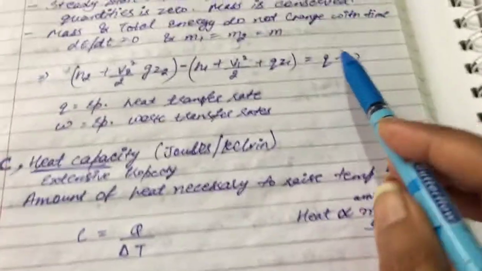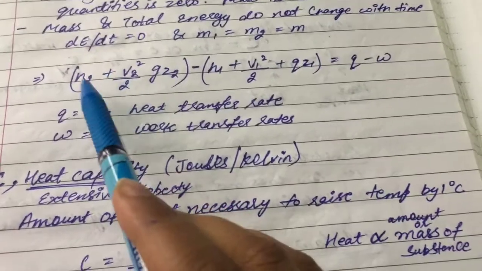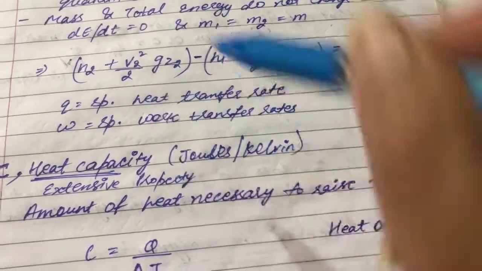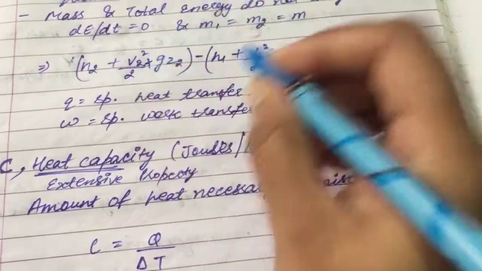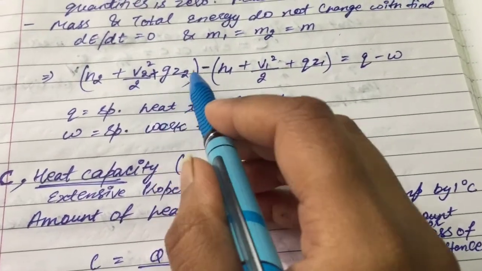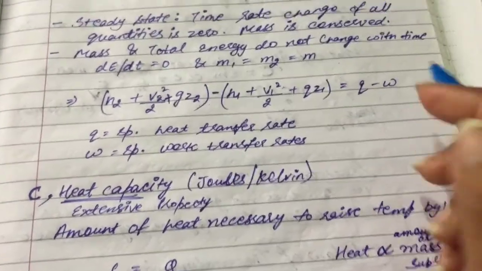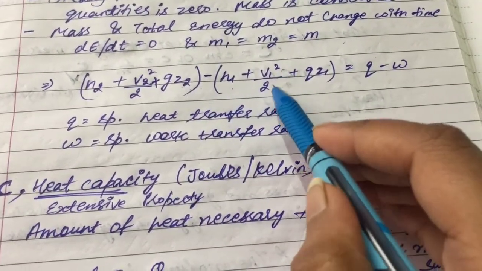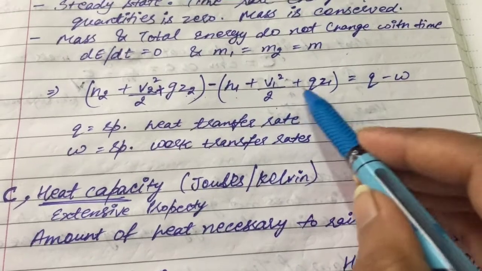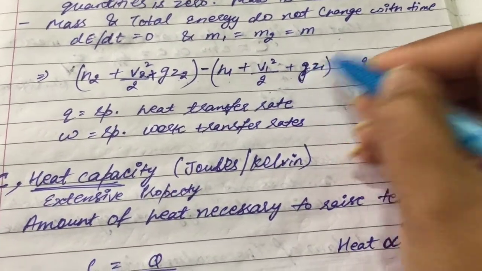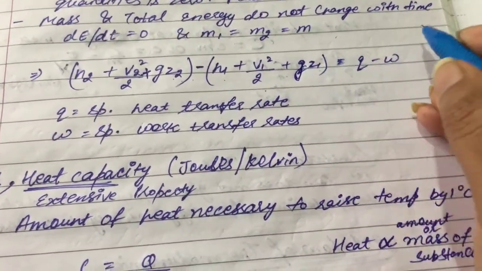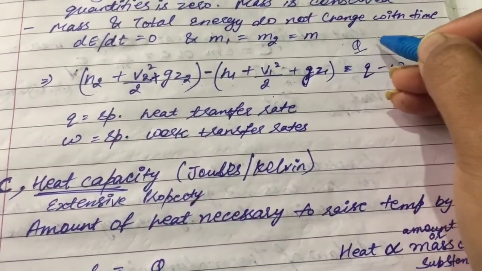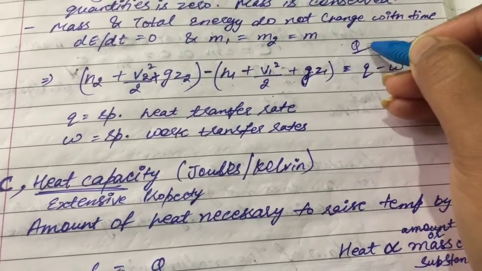So basically our equation comes out to be h2 plus v2 square by 2 plus g z2, z being the height, minus h1 plus v1 square by 2 plus g z1, is equal to q minus w, as we have divided our Q and W by m.